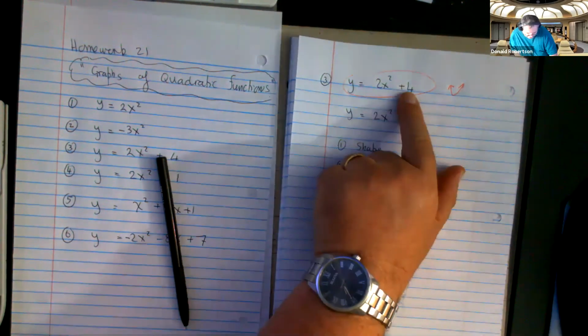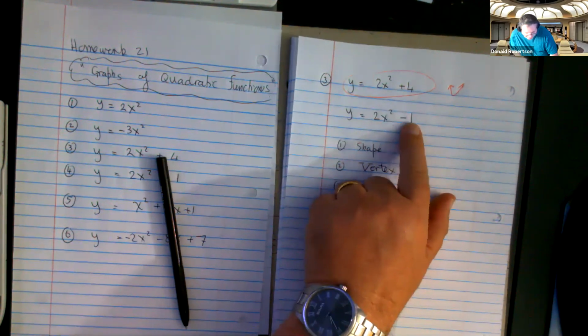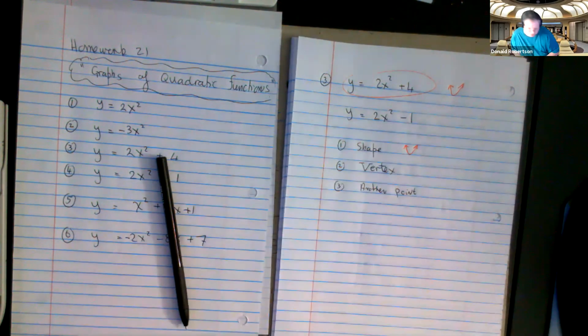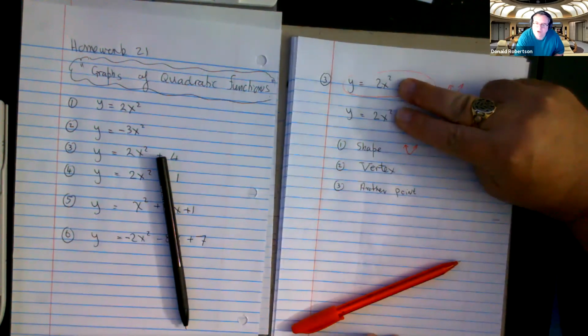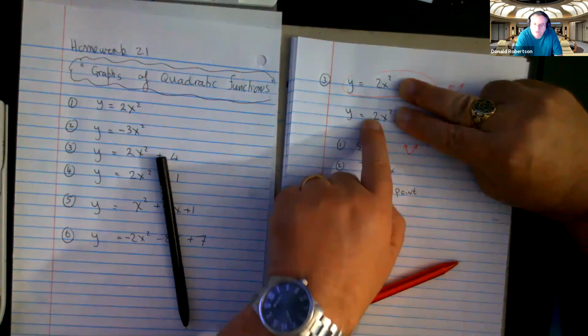Does this number here, in this case plus 4 or negative 1, does that affect the shape? And the answer is no. Those two guys there don't change the shape. Rub them out, forget about them. As far as the shape's concerned, the only thing that matters is what's at the front here.